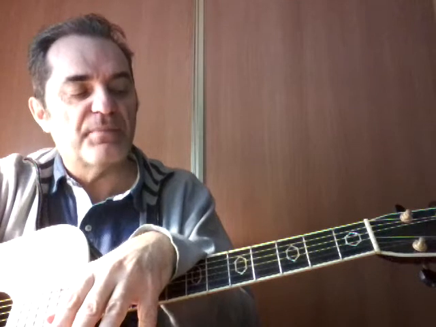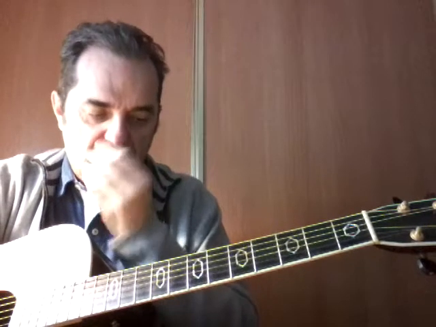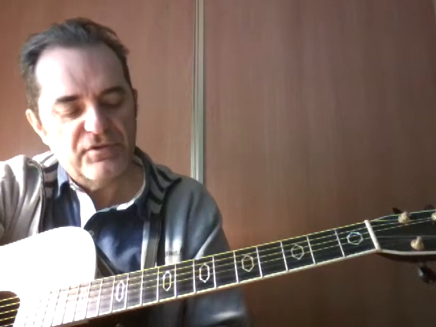So C sharp is the same as D flat, D sharp is the same as E flat, then you must go to F sharp is the same as G flat, then you go to G sharp is the same as A flat, etc.